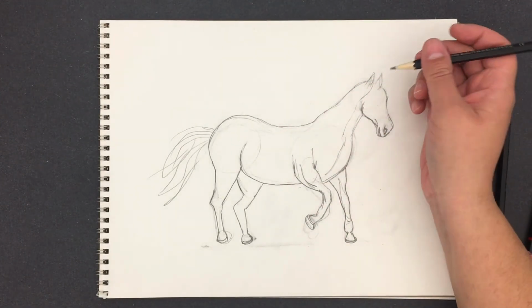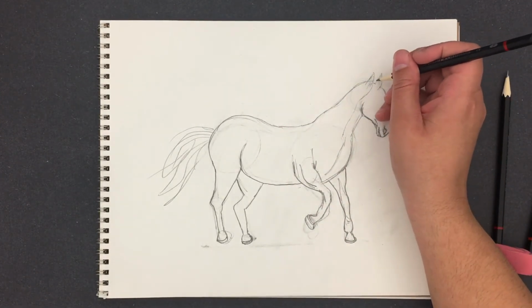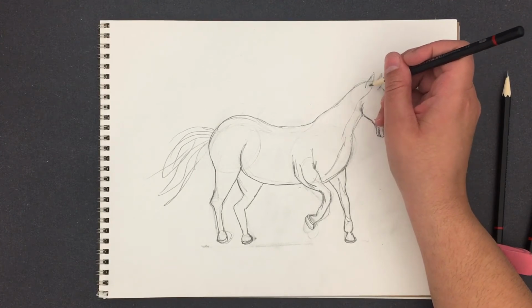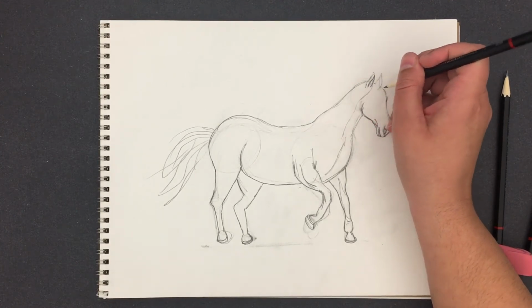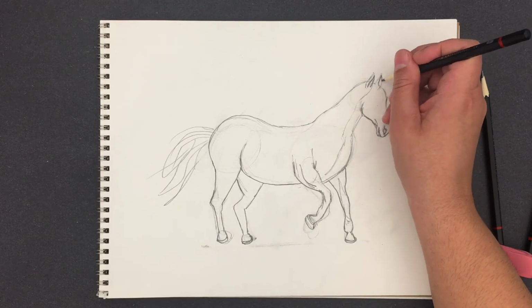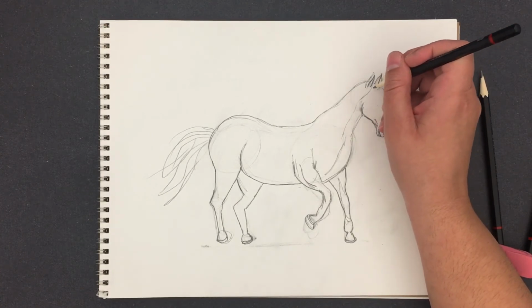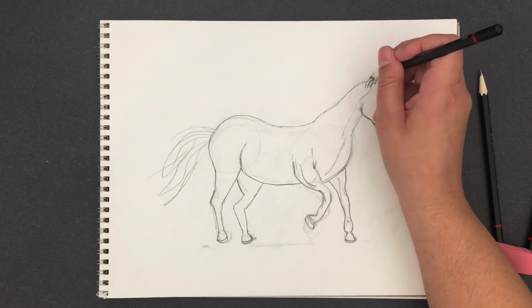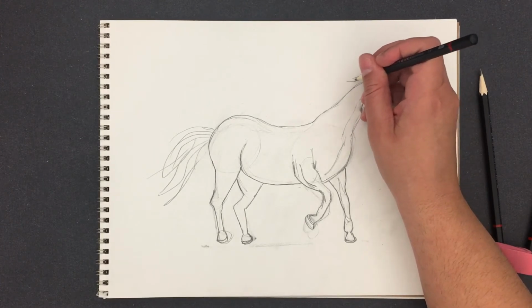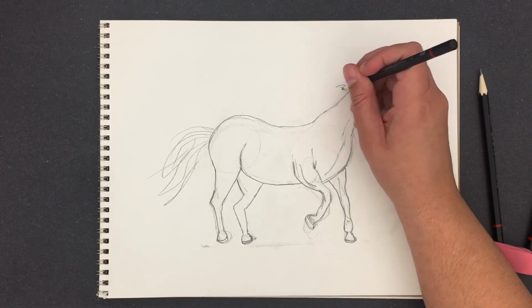Okay. Now, form his ears. Like this. And start with small curves.